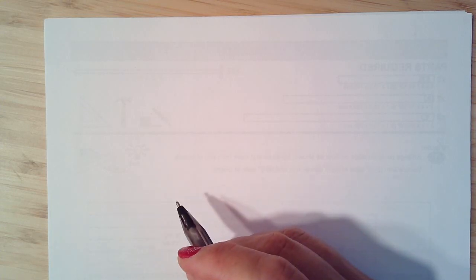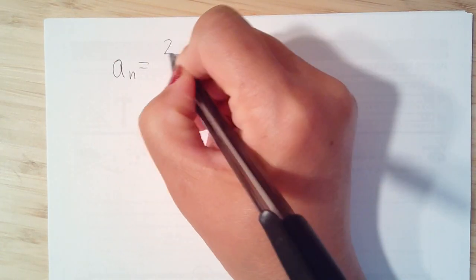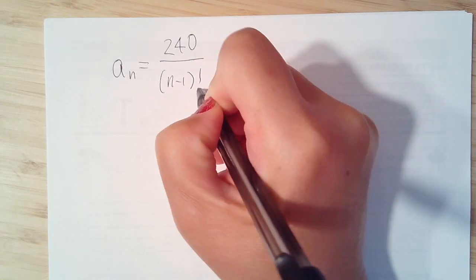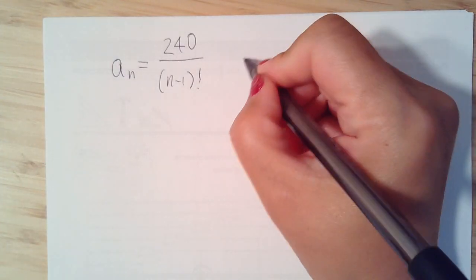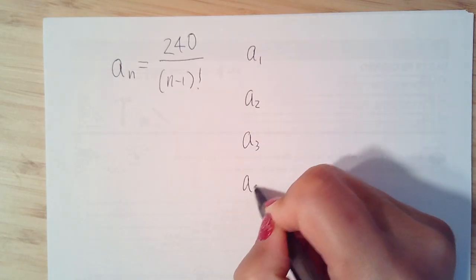Okay, so after this, I'm going to ask you to do a little bit more, not a new term. I will ask you to do, for example, this. Can you give me the first 4 terms of this? a_n equals 240 over (n minus 1) factorial. Give me the first 4 terms. So I need a1, a2, a3, a4, okay?